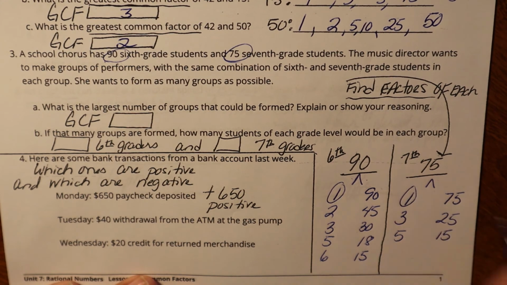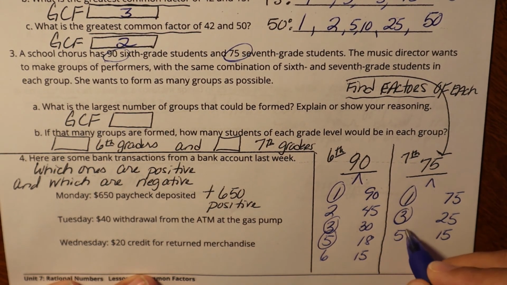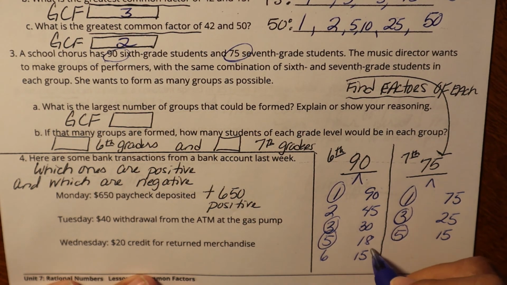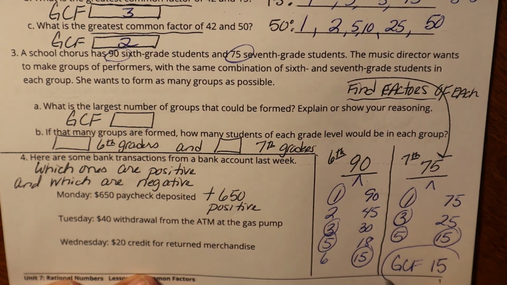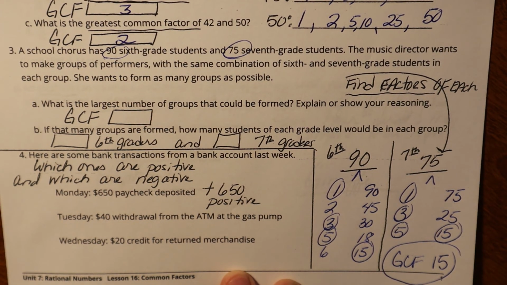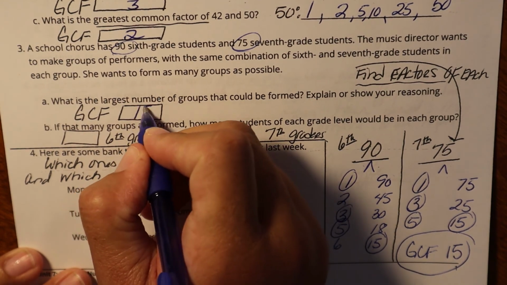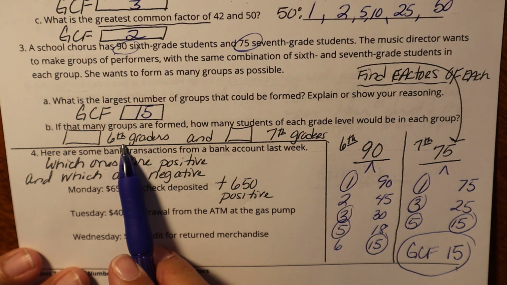Well, they both have 1s, they both have 3s, they both have 5s, and they both have 15. So of the ones that we circle, the ones that they share, what is the highest? Hopefully you recognize 15. Okay, so the greatest common factor is 15. That means the maximum number of groups the choir can have is going to be 15 groups.